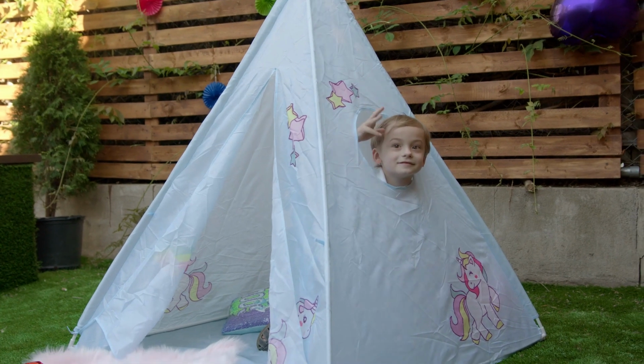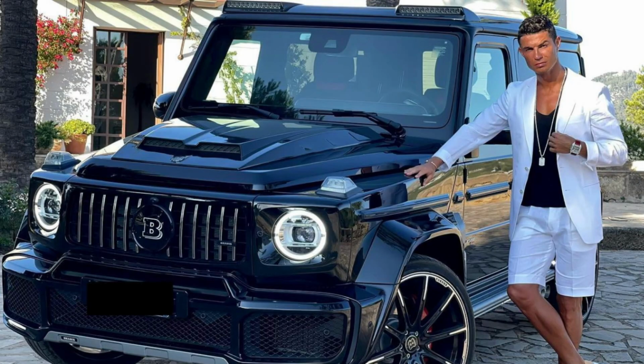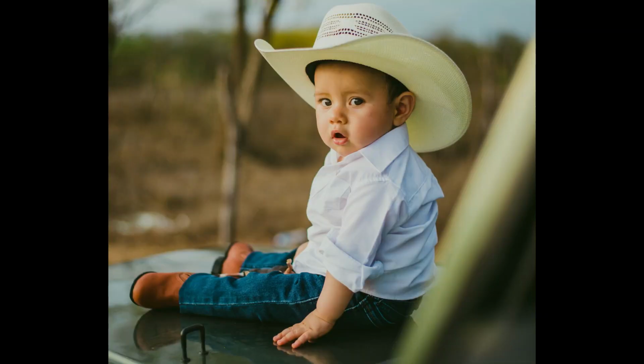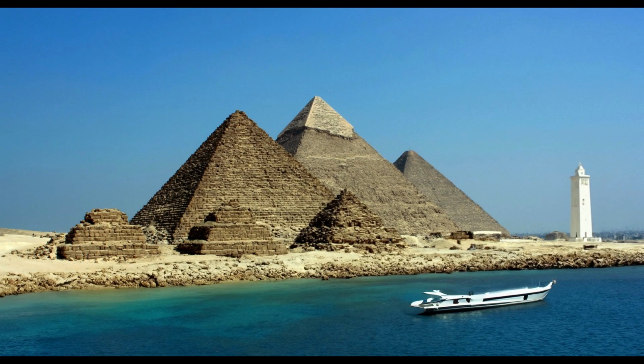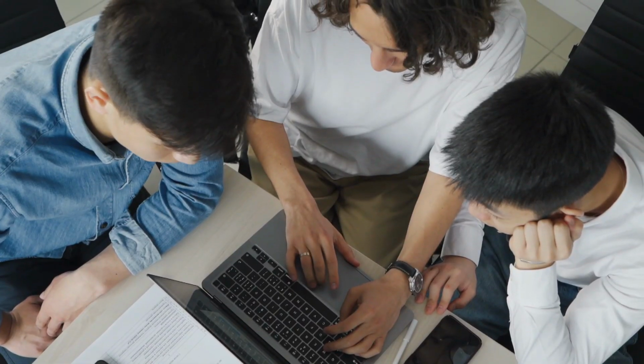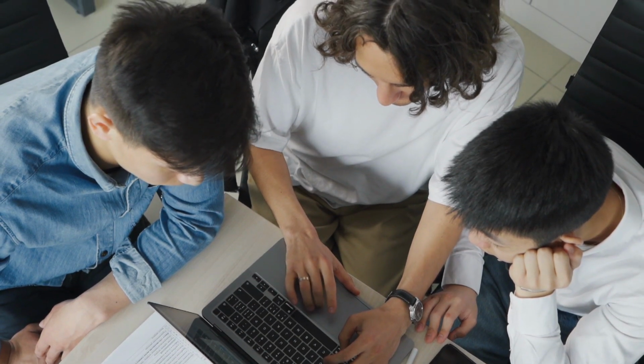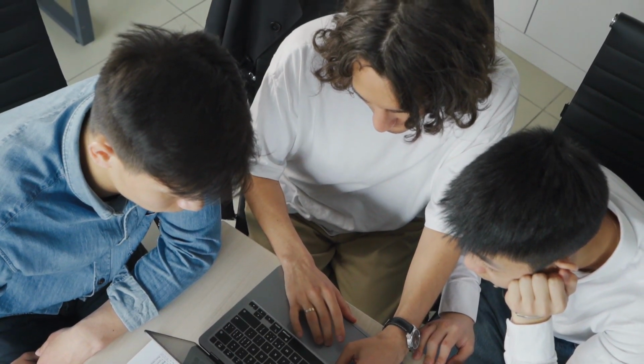Hello my friends, would you like to convert this photo to this photo? And this to this? And even this to this? So stay with us as I want to introduce you to another artificial intelligence tool.